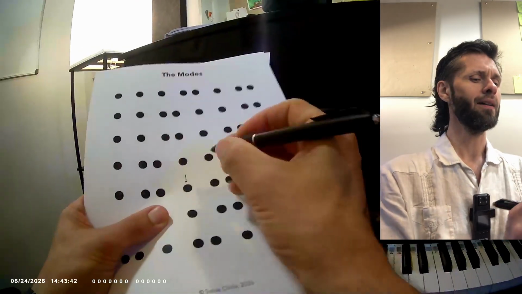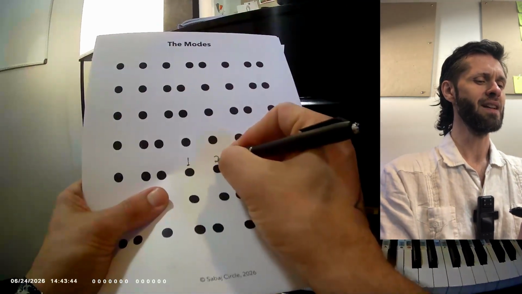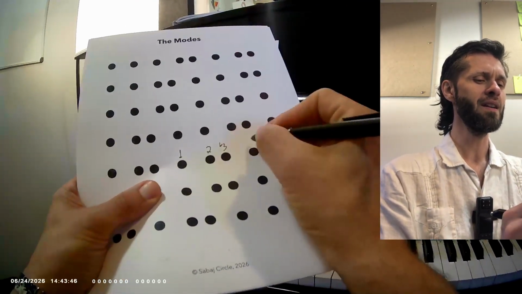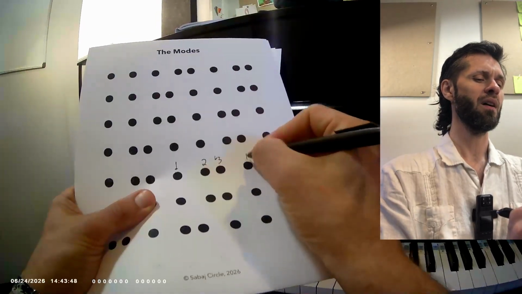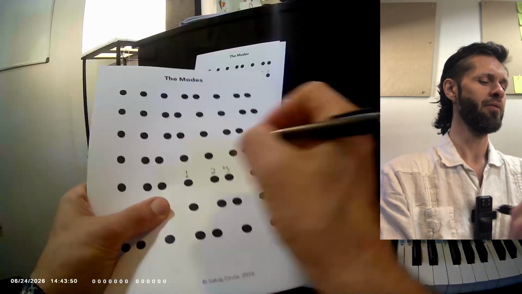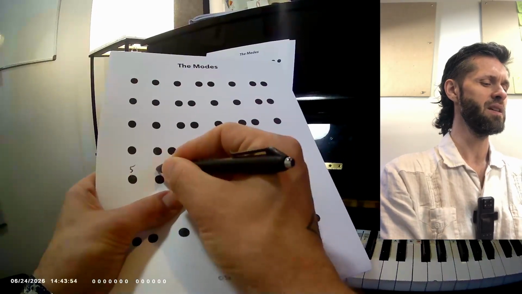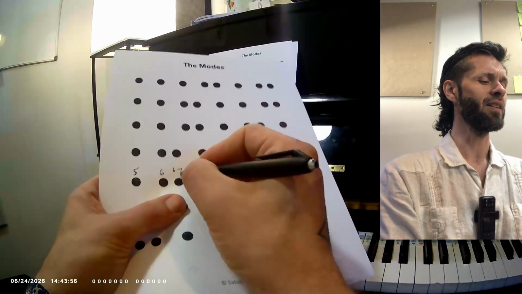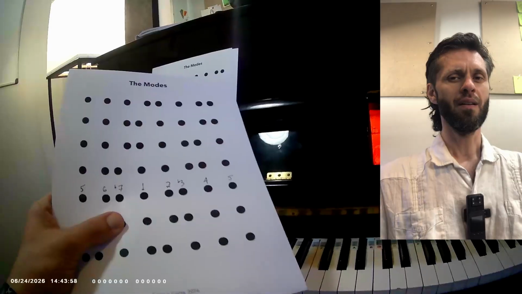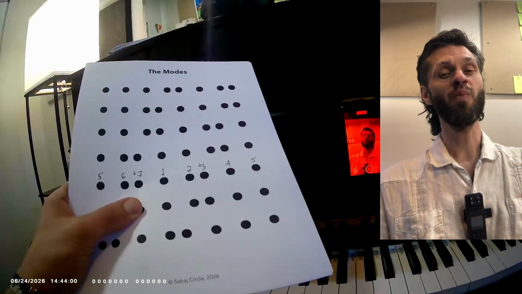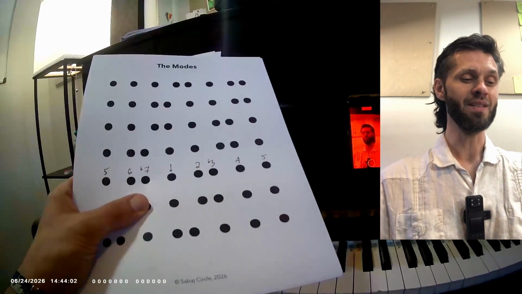Very fun. I can see what it's turning into already, because that's got to be a 2, that's got to be a flat 3. This has got to be a 4, and then this is going to be a 5, which means this is also going to be a 5 over there. That's going to be a 6, and that means this is going to be a flat 7. Interesting.